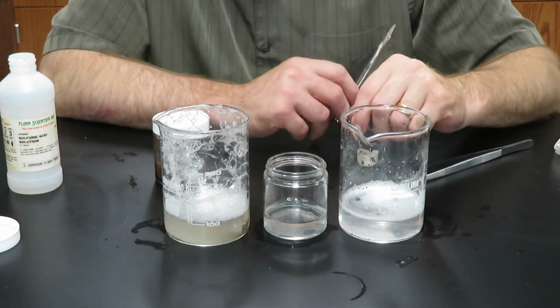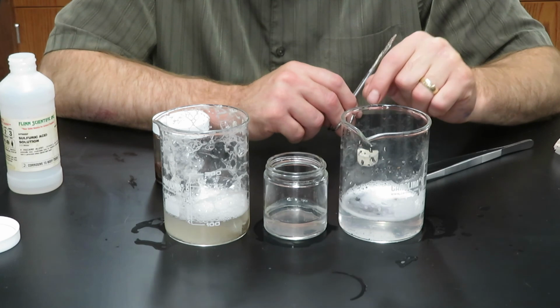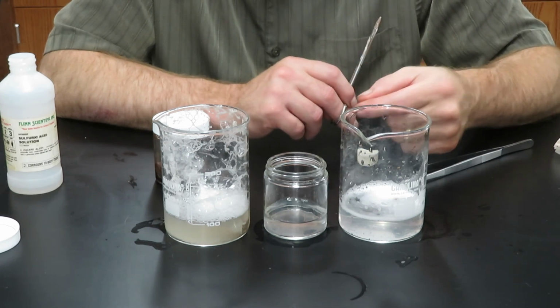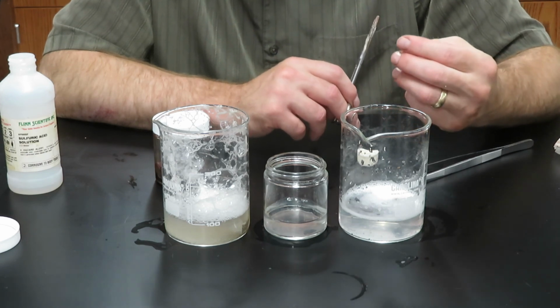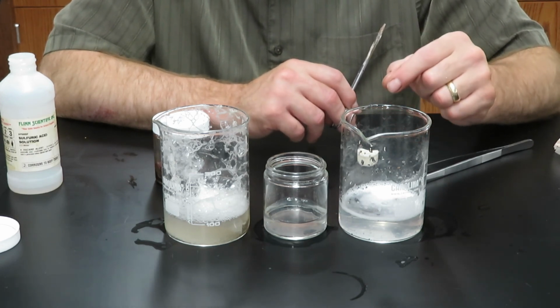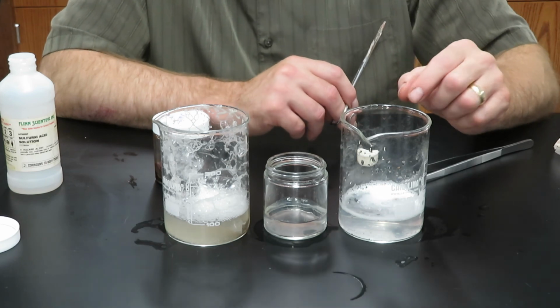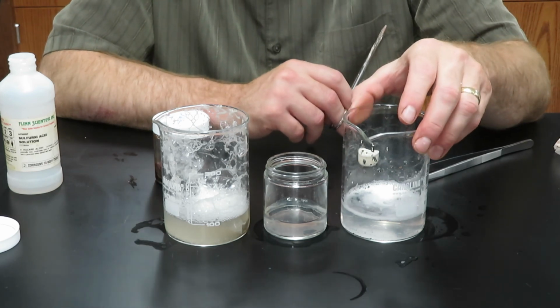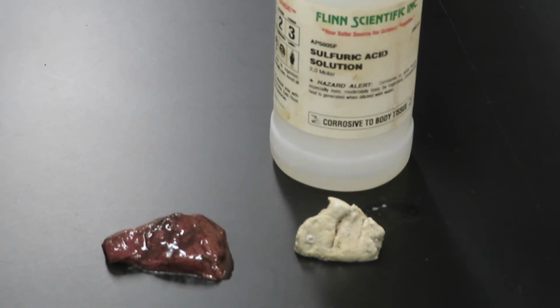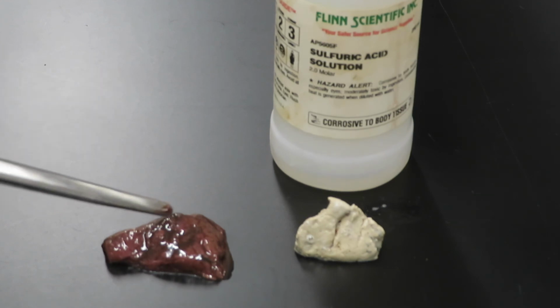The denaturation, or the changing of the structure and thus function of a protein, that can be done by acid, by strong base, by heat. The denaturation of protein changes its structure, thereby changing its function and the way it relates to its environment. By subjecting the liver to sulfuric acid, you saw the color change, so that was an indication that something chemically had changed.